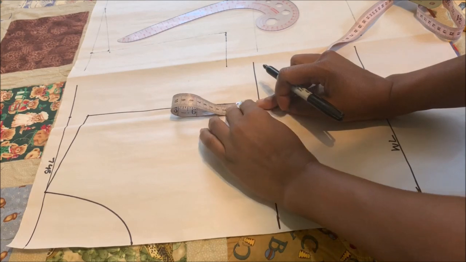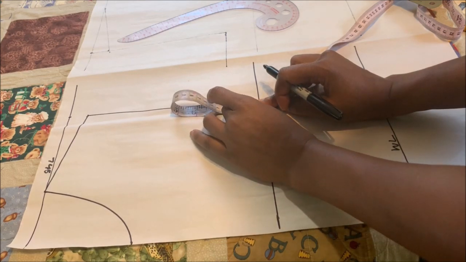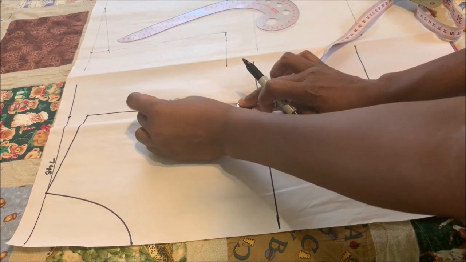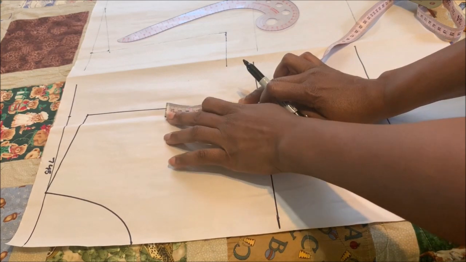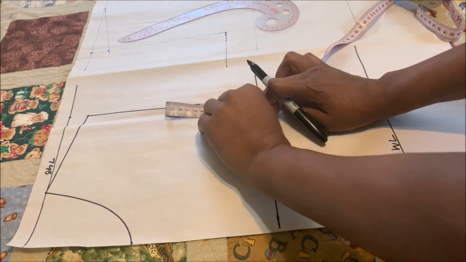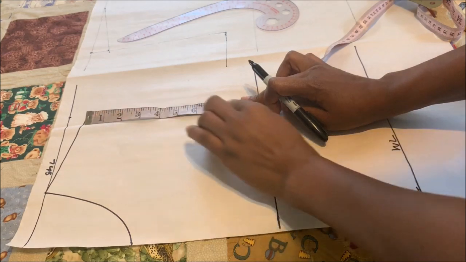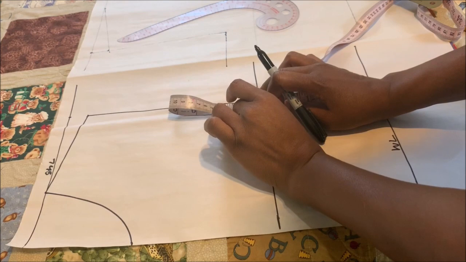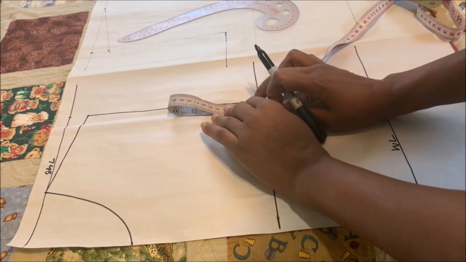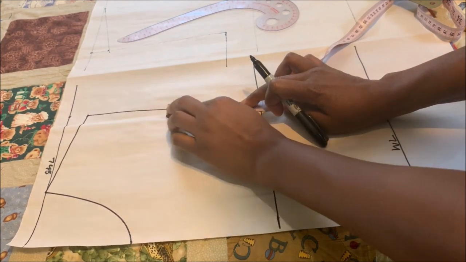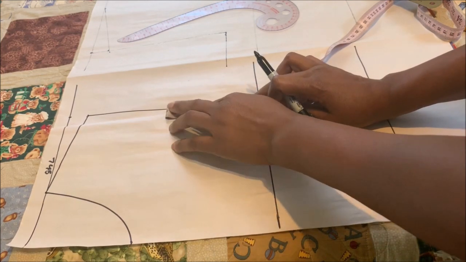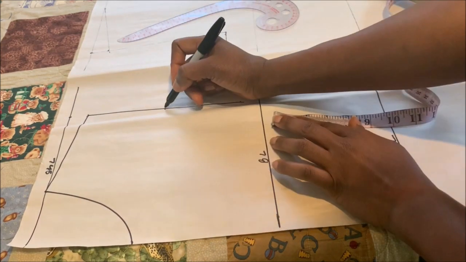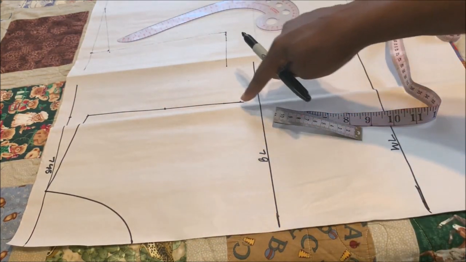If you don't want to divide it off the top of your head, you just place your tape roll like this. Hope you see what I did. So my tape roll from here, then you get that, fold it to meet the 8.5 like this. Now you place your mark. So this is our half of the armhole line.